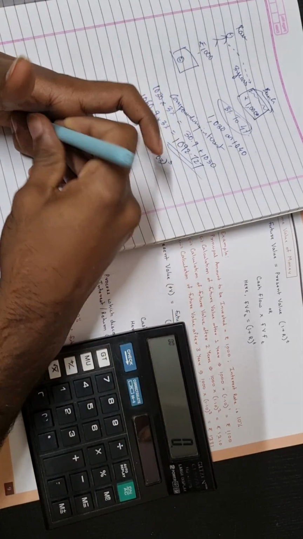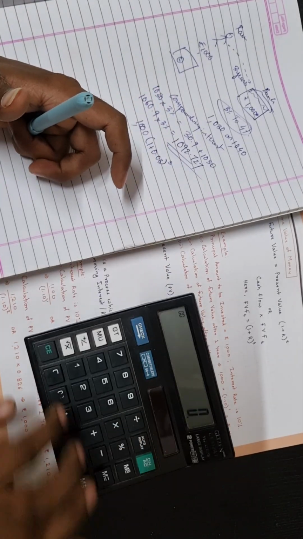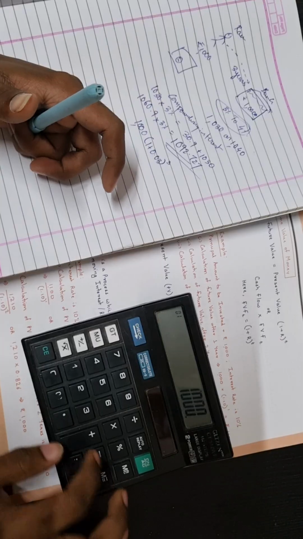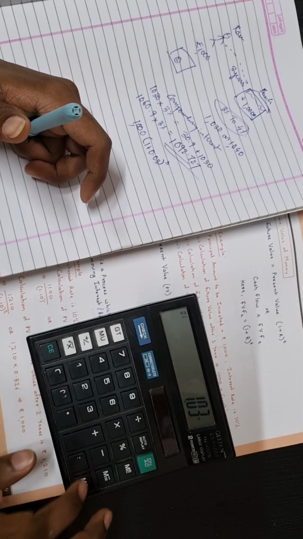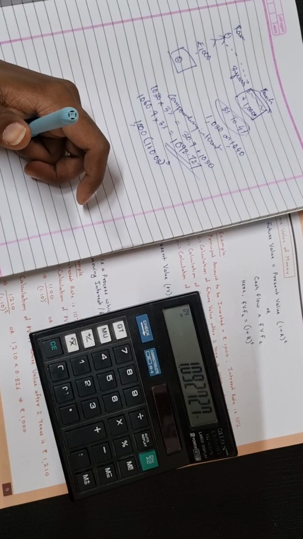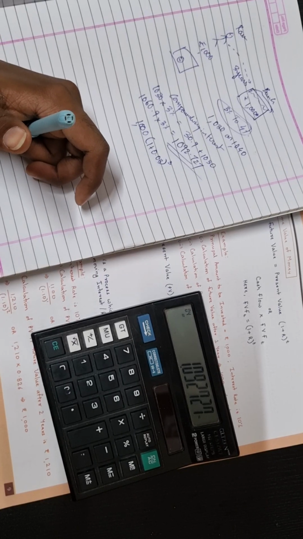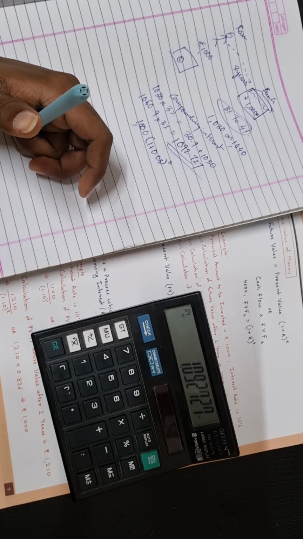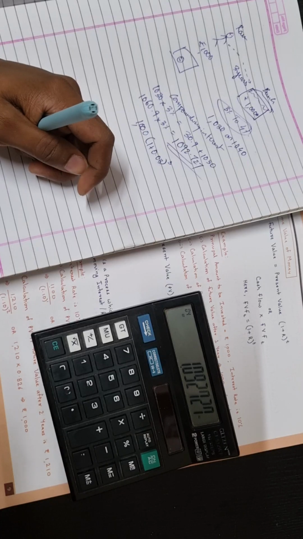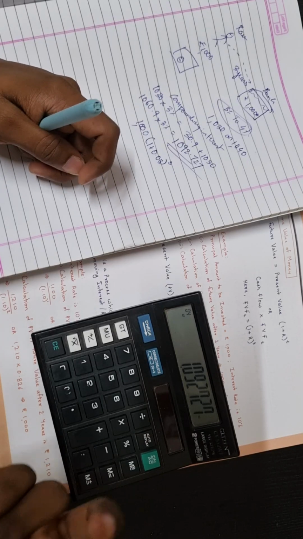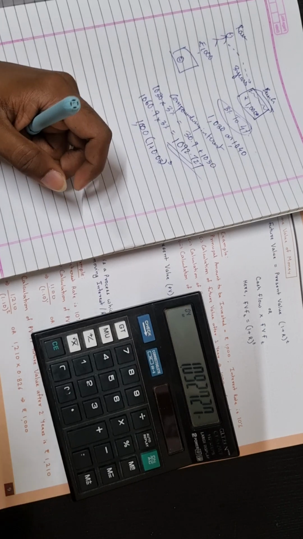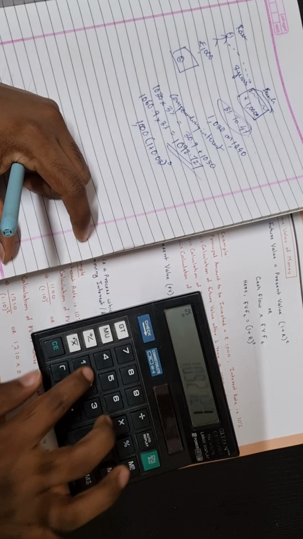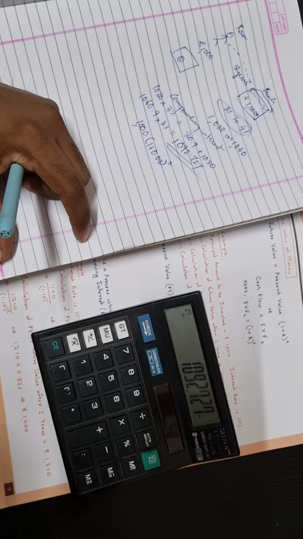So how do we do it in the calculator? 1000 into 1.03, and when we do compounding interest, we press into just 2 times, we don't do it 3 times. Into 1000 and we'll get the same answer.